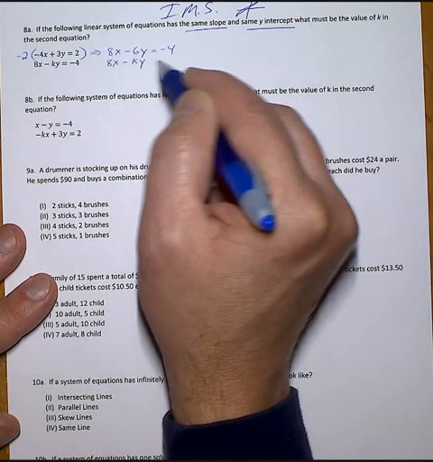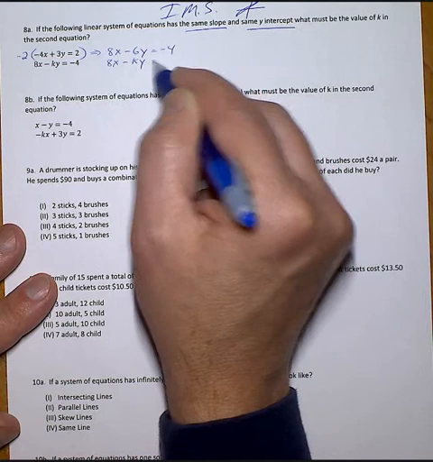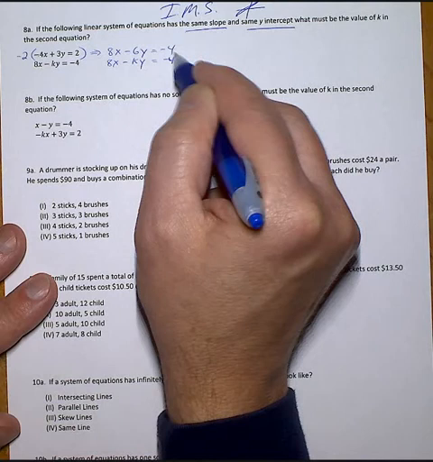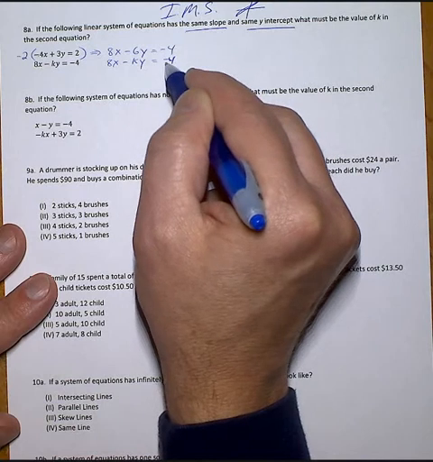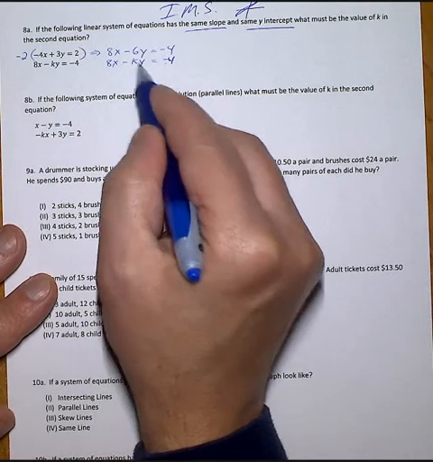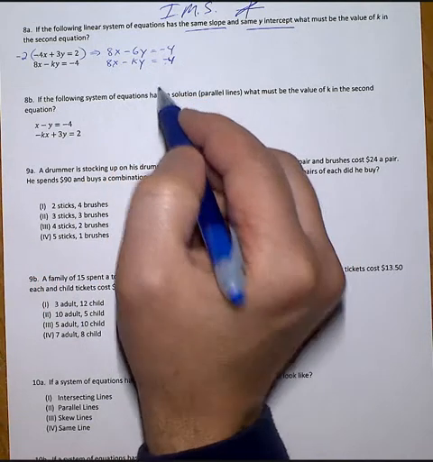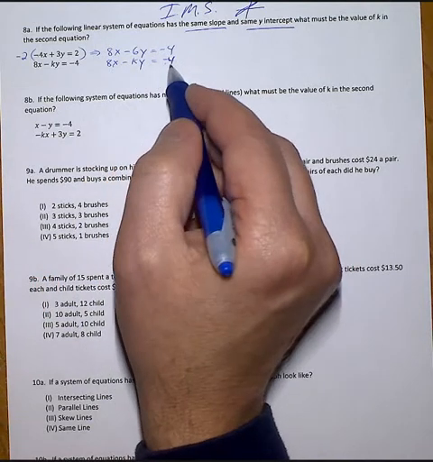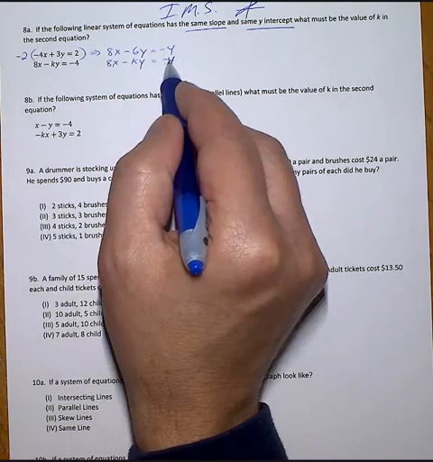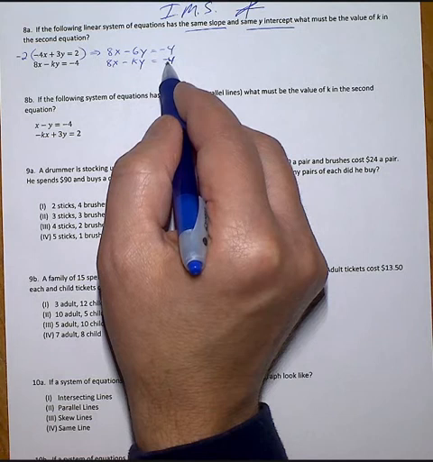If I rewrite the other equation underneath it, 8x minus ky equals a negative 4. I know infinitely many, I have to get a true statement. So this is negative 4, negative 4. These variables are going to have to go away because I'm going to be left with 0 and 0.